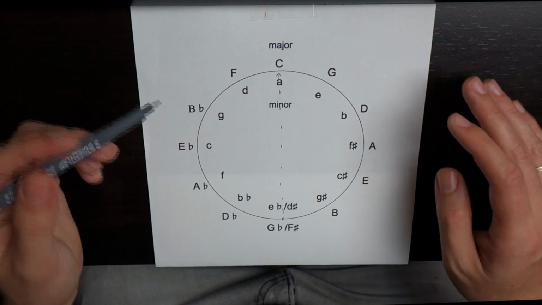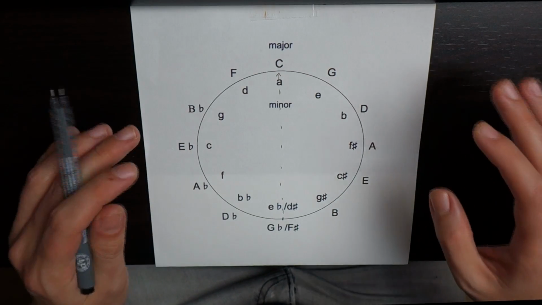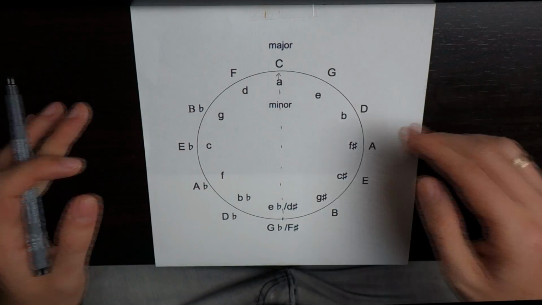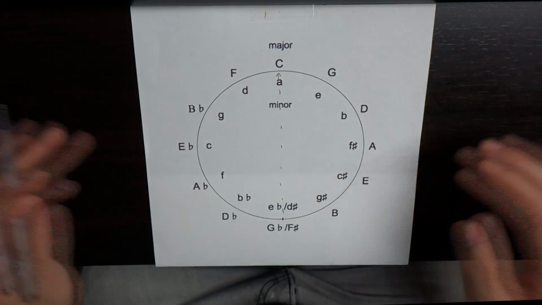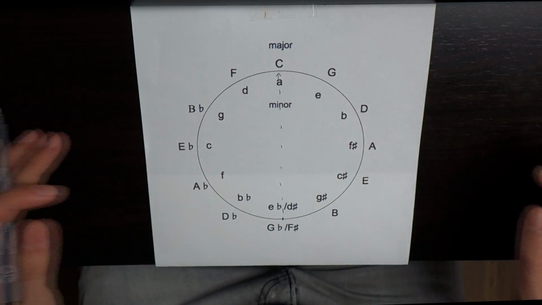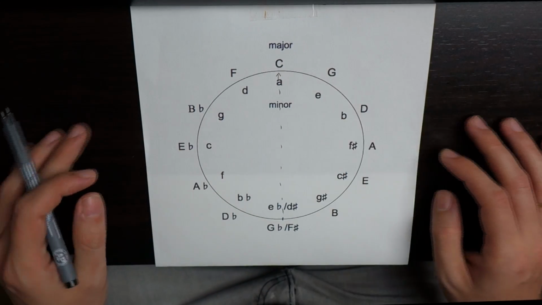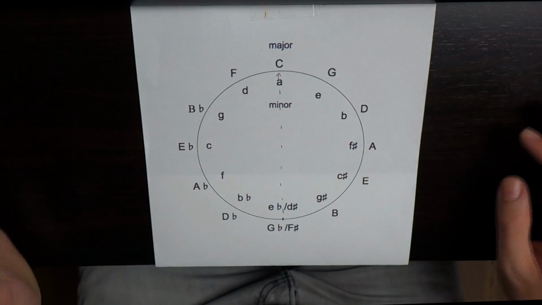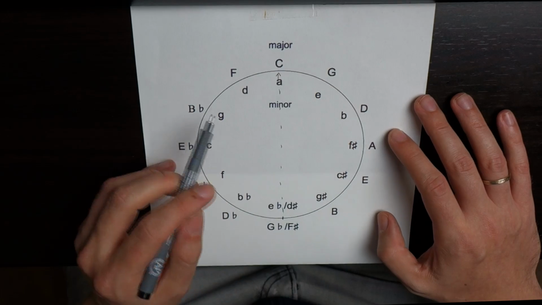Now the question is, how can you find shortly, because for example here it is not written anymore whether the G has an F sharp, or the D has an F sharp, and the D has an F sharp and then C sharp, and so on and so forth. How do you find it? And this is pretty easy.